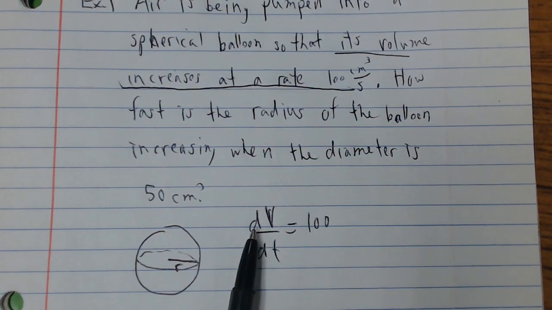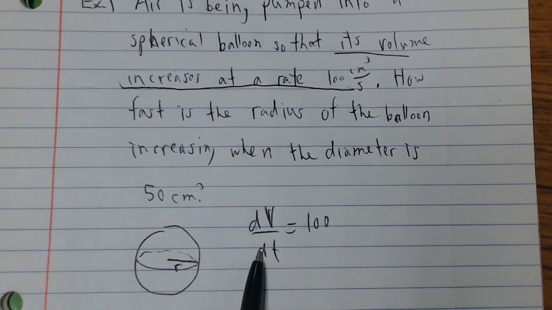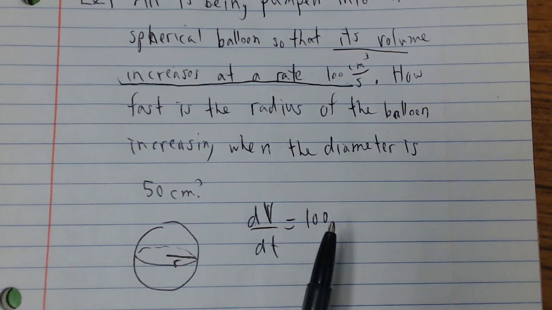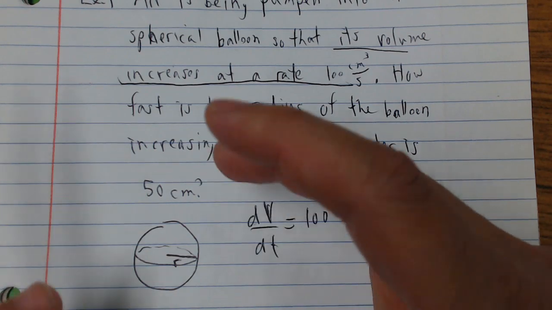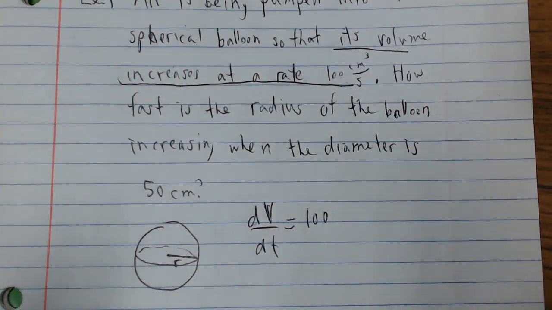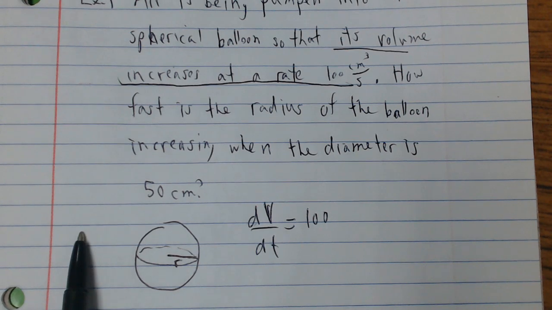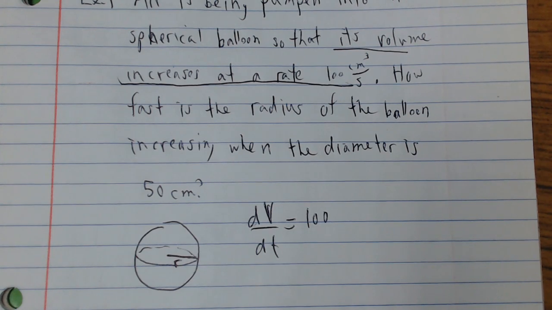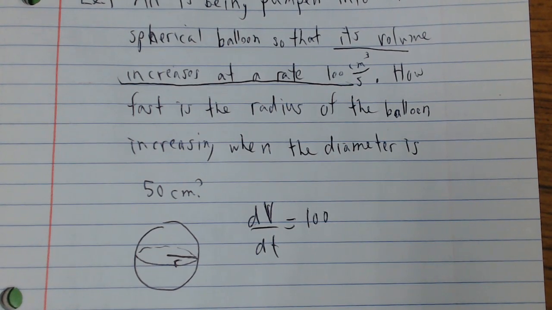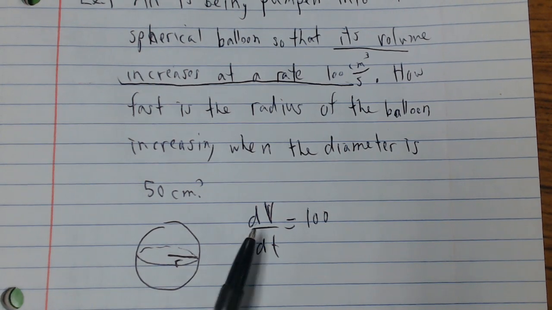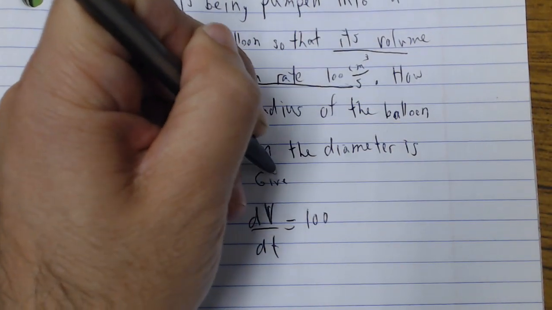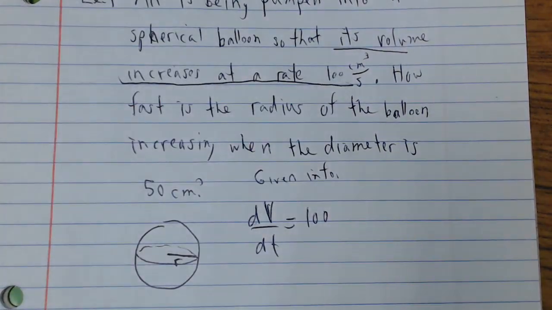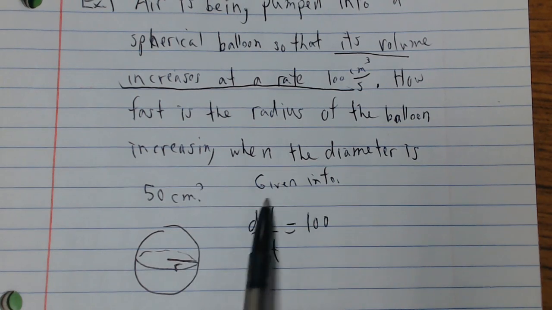Because what are we saying? The rate of change of volume, which is the derivative of volume with respect to time, is 100 cubic centimeters per second. Now, by the way, my volume rate is positive. How come? Because I'm pumping air into the balloon, so the volume is increasing. If I was letting air out of the balloon at 100 cubic centimeters per second, then my dV/dt would be negative 100. So pay attention to rates of change. Rates of change could be negative also. If something is increasing, then the derivative is positive, okay? So the given information is this. It doesn't look like much has been given to us.